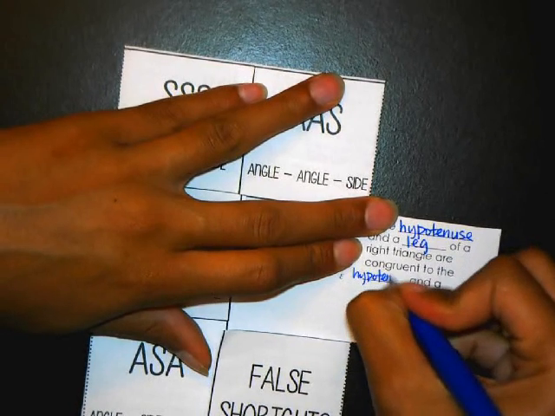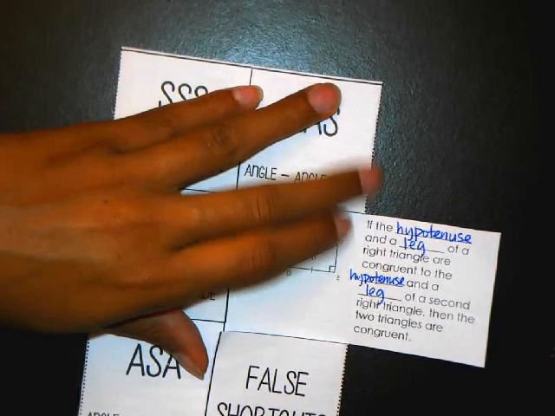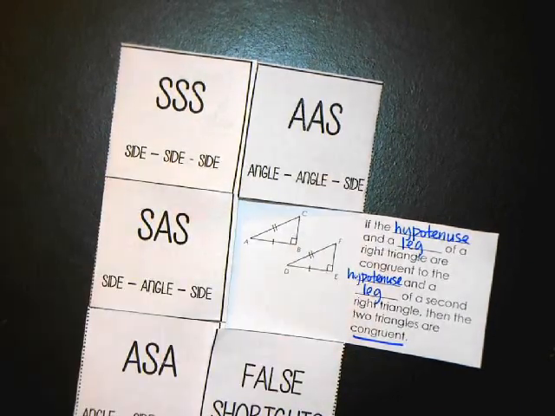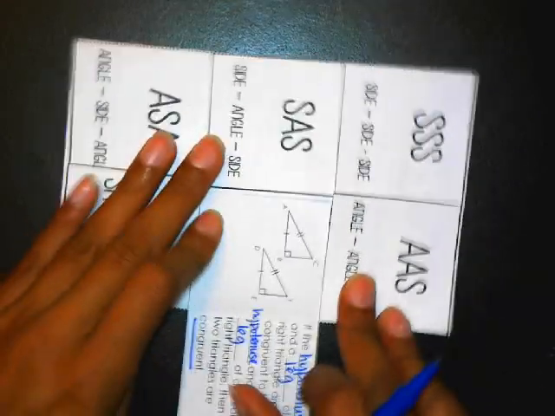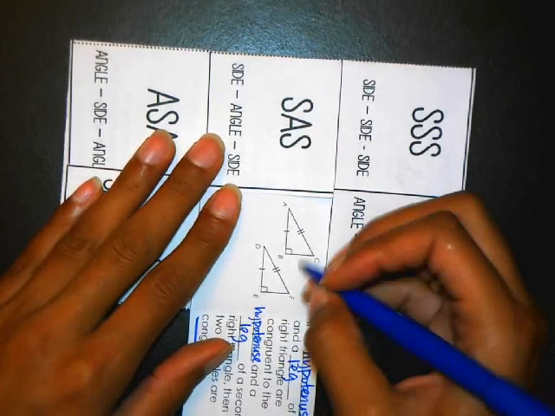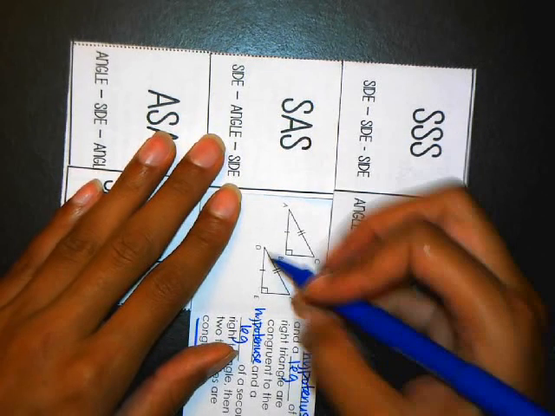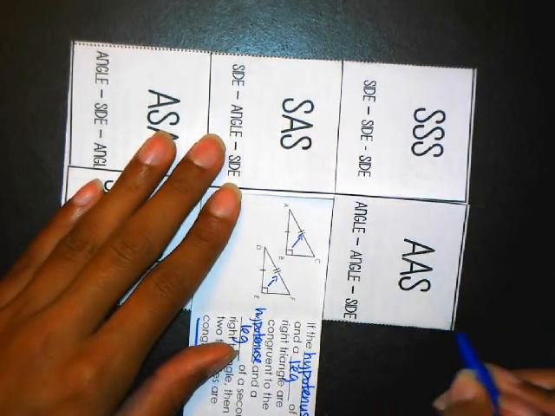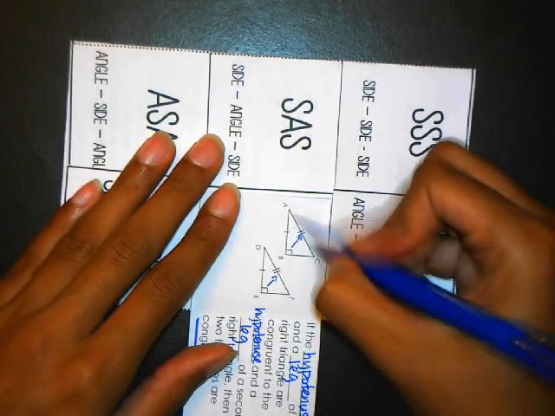Alright, so let's look at this picture, and I'm gonna turn it to the right. If you do not know the structure of a right triangle, what you need to know is that the hypotenuse is always directly across from the right angle. Now, this is the hypotenuse in each of the triangles, and each right triangle has two legs. This is a leg, and this is a leg. Same thing over here. This is a leg, and this is a leg.